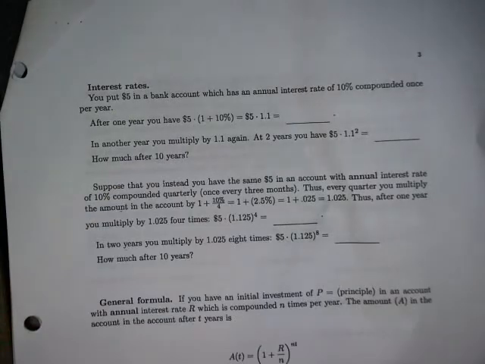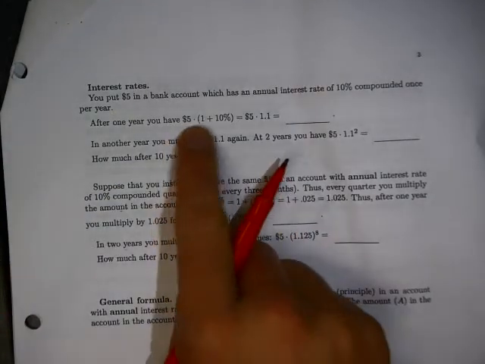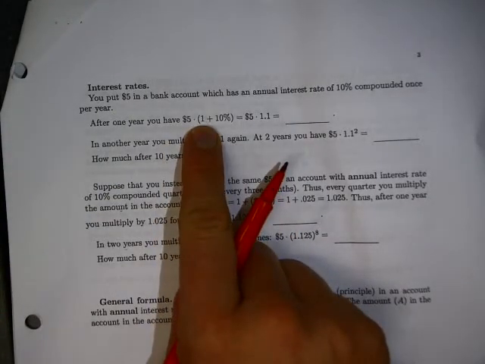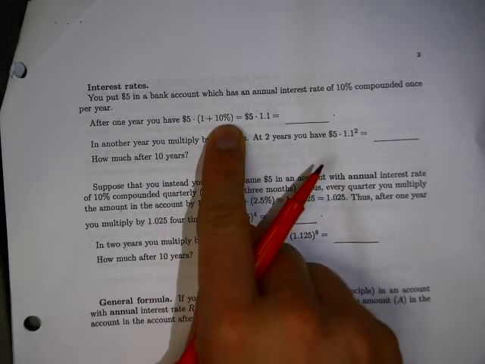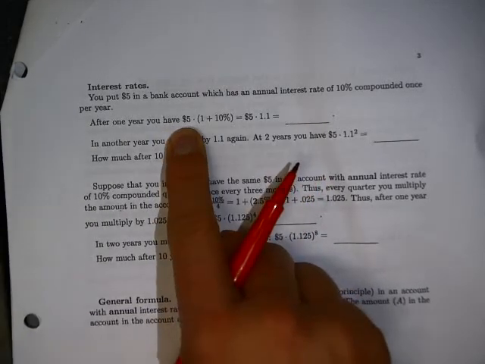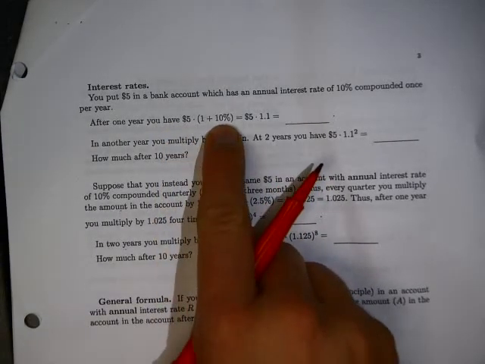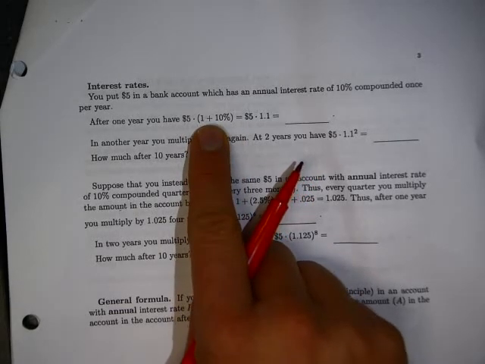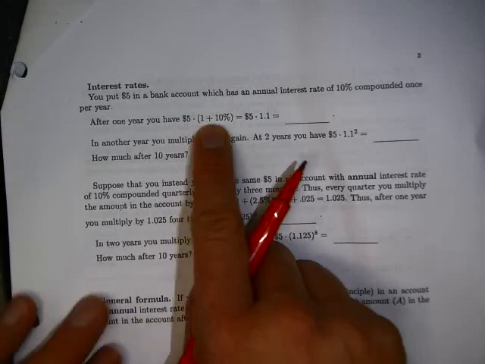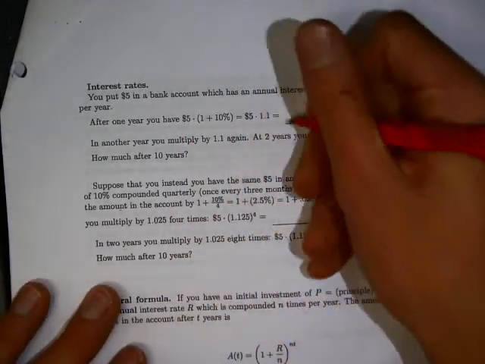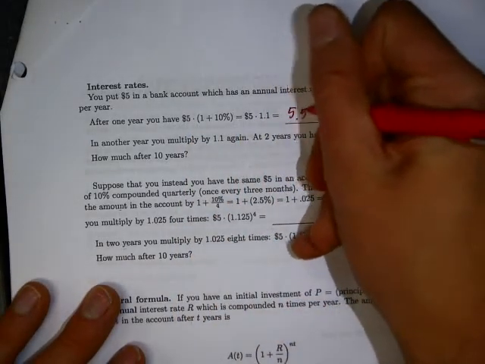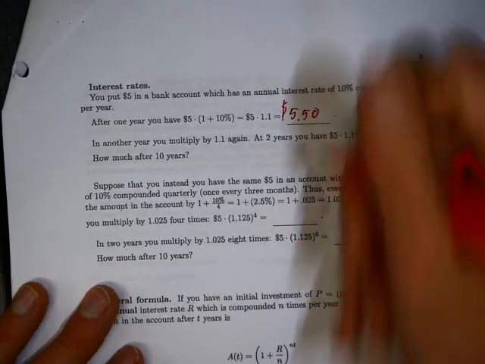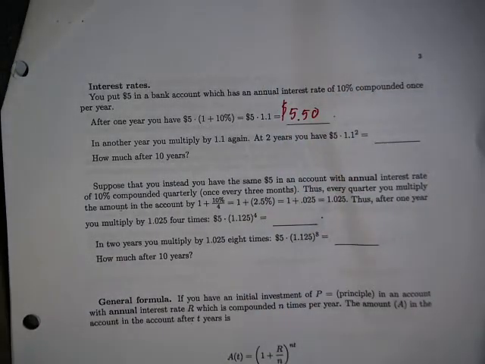After 1 year, you'll have the original $5, and then you'll have that extra 10% interest on $5. So you'll have $5 plus 10% of $5, so you'll have 5 times 1 plus 10%. 10% is 0.1, so it'll be 5 times 1.1, or $5.50. I guess dollars are usually measured out accurate to the cents place.